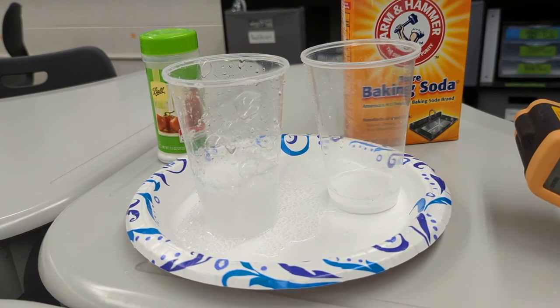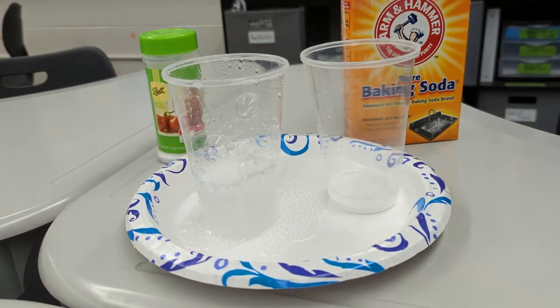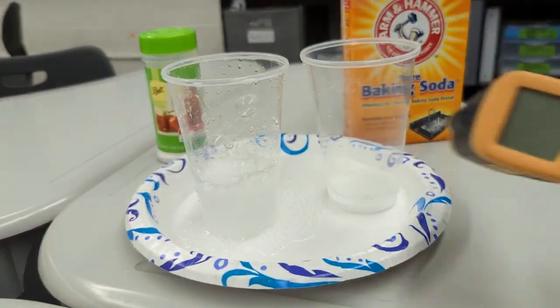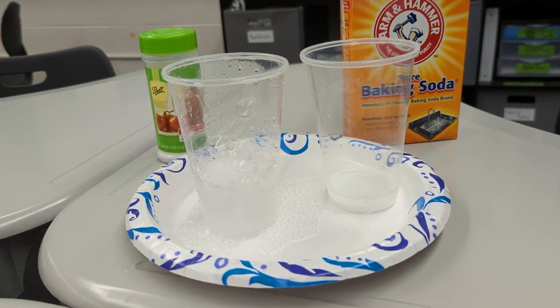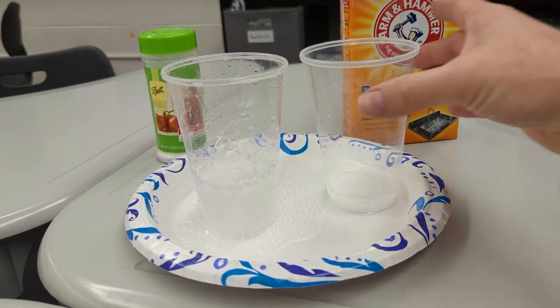Now remember, I'm not measuring the actual thermal energy inside those bonds. I'm measuring the atmospheric, essentially, the energy that is now radiating. So it is now radiating off less thermal energy than it was before.